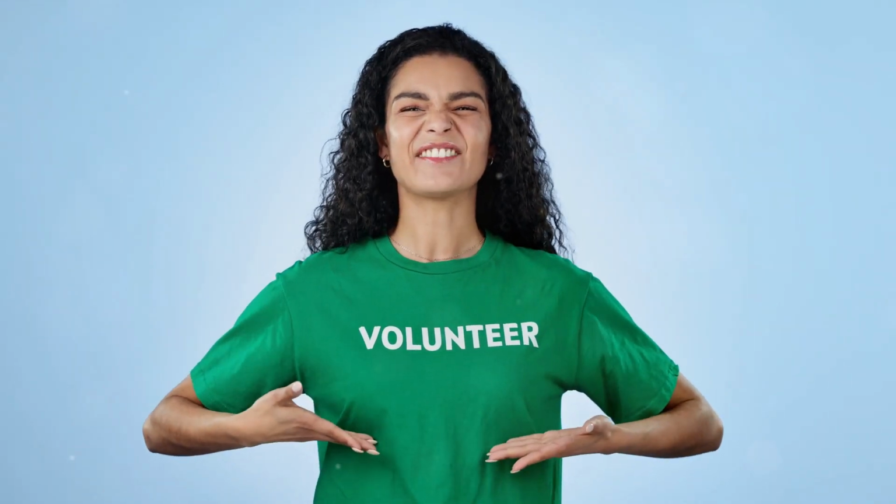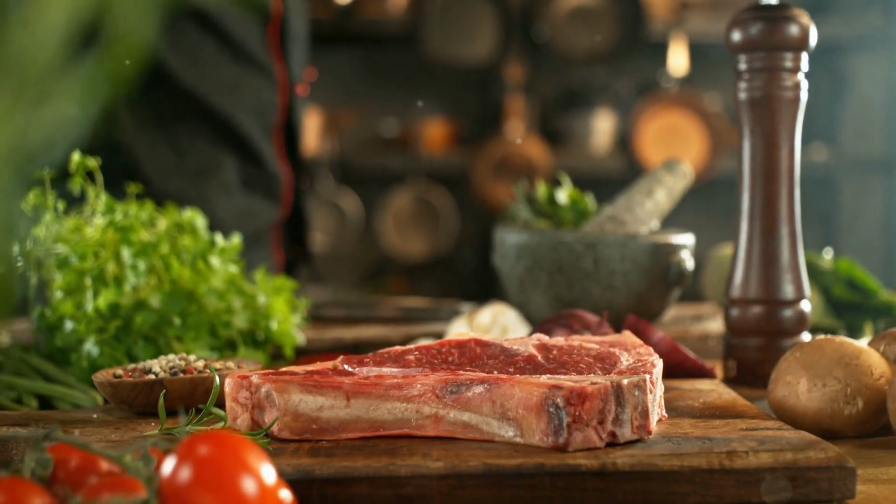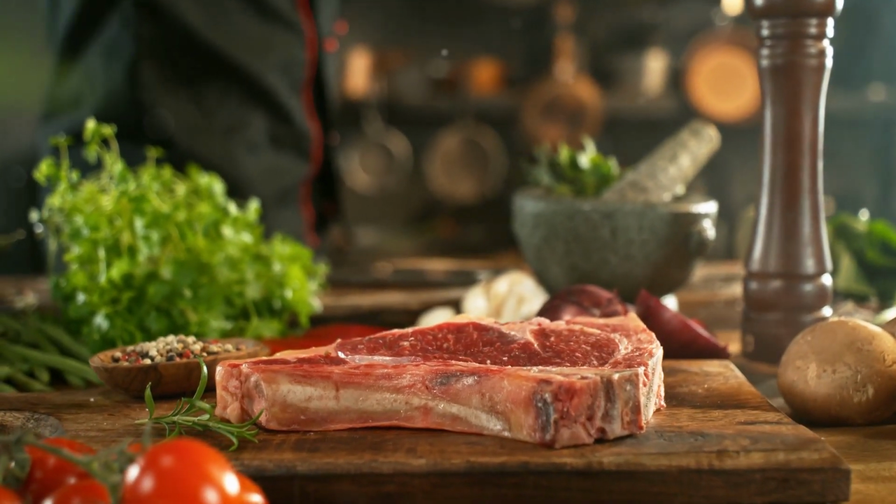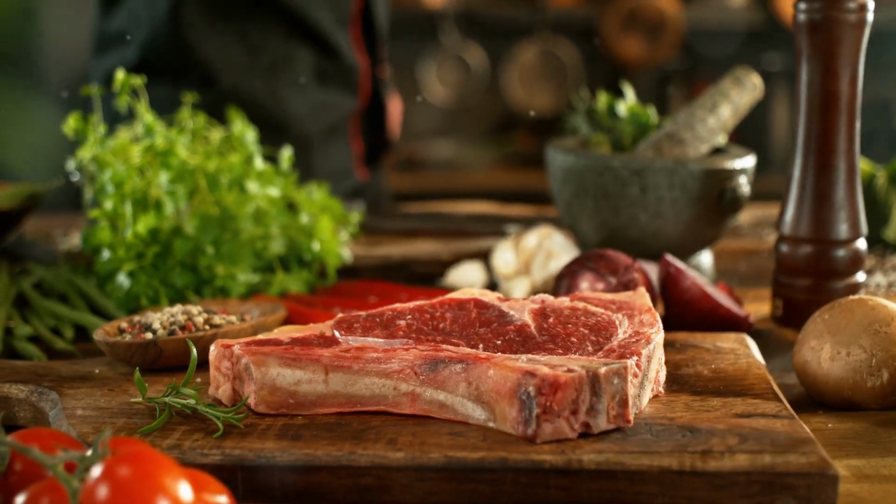Pretty cool, huh? Understanding these basics can really help you get a grip on chemistry. So, next time you sprinkle some salt on your fries, you'll know a bit more about what's going on at the molecular level.